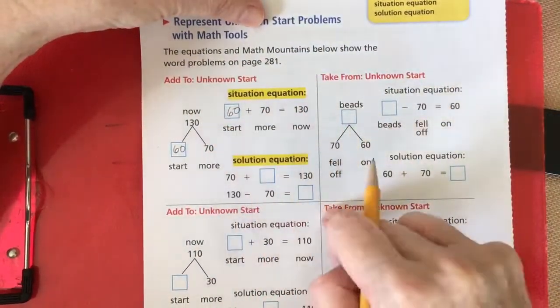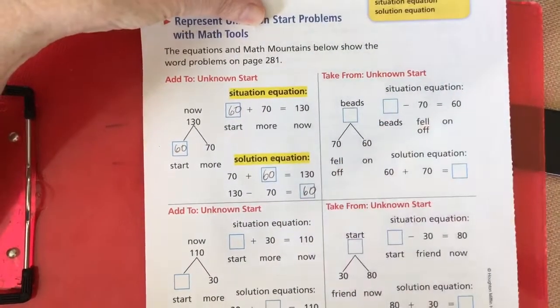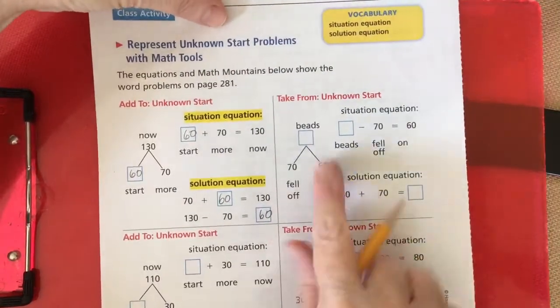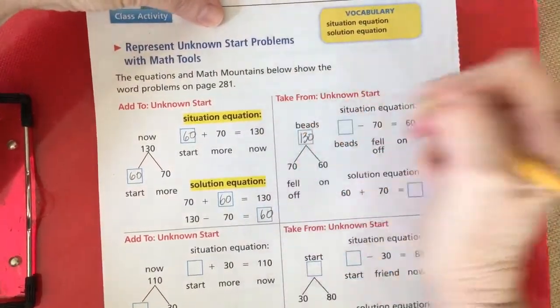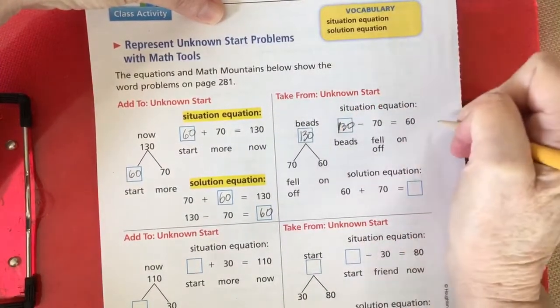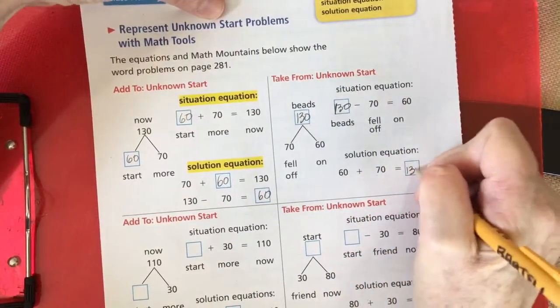And then now here is like writing our fact family. And again, just plugging in the number. Okay? 70 and 60, it was 130. 130 take away 70 equals 60, and when we add 60 and 70, it was 130.